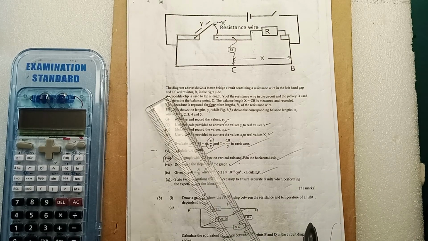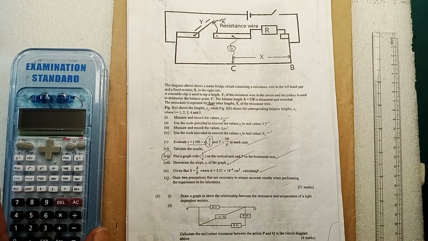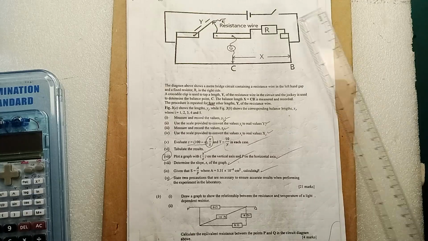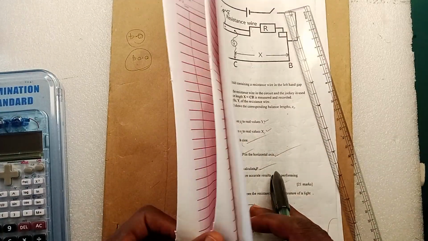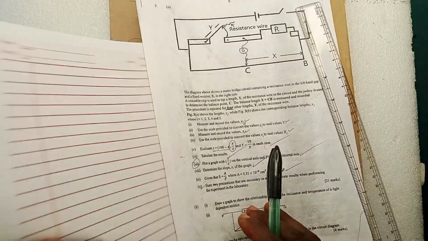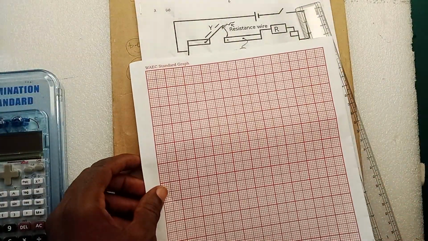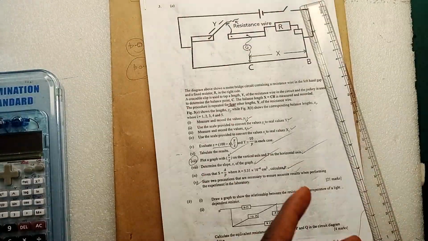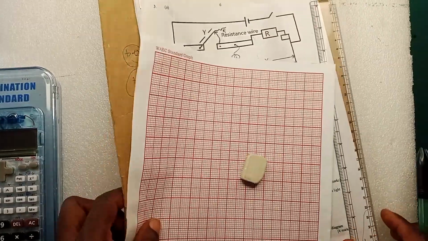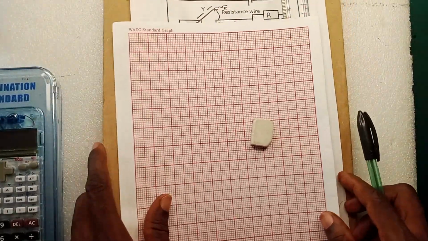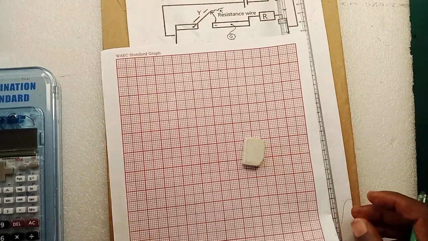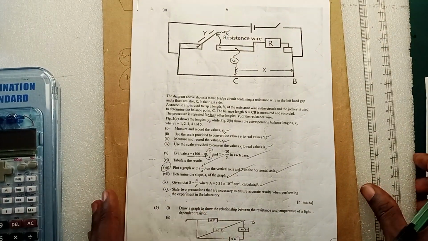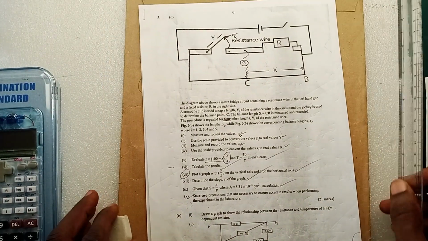Before we proceed, the materials needed for this experiment: you need a calculator, a transparent 30 cm ruler, WAEC standard graph sheets. This is the graph sheet I'm using for this experiment. You need an eraser and also a pencil. Because I'm a teacher, I'm going to make use of this pen so that the writings in the video will be very clear. So without wasting much time, let us go straight to the point.